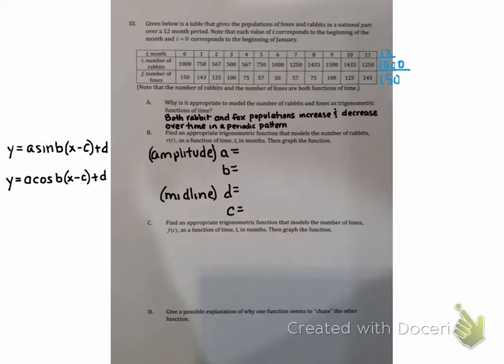Okay, I've written some things to help us with this part B. Remember, over here are the formulas for sine and cosine. Then we're going to use this information to find A, B, C, and D so we can plug it into either the sine or the cosine function. So let's talk about how we do that.